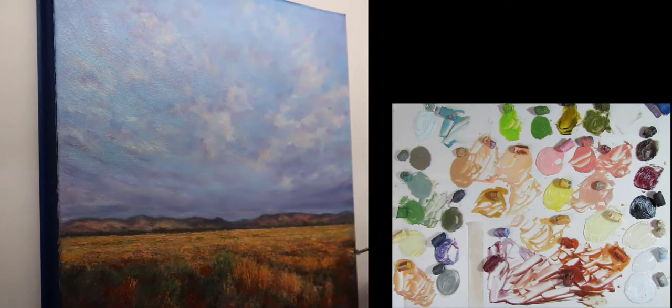And that's what we're looking for, illusion. That's all we're ever doing is illusion. Okay, and then keep going. Add some in here.